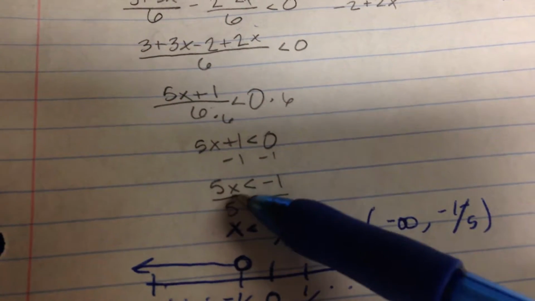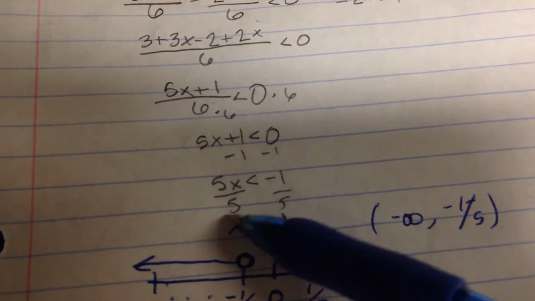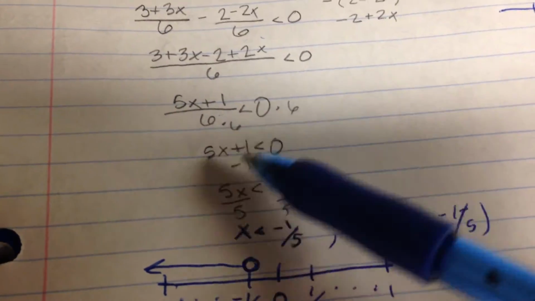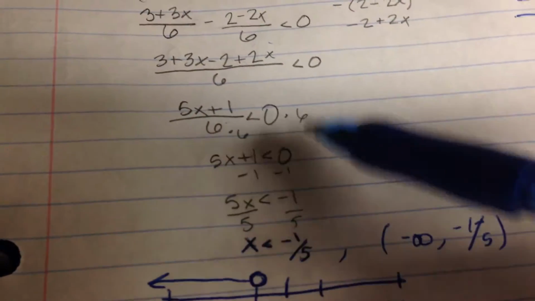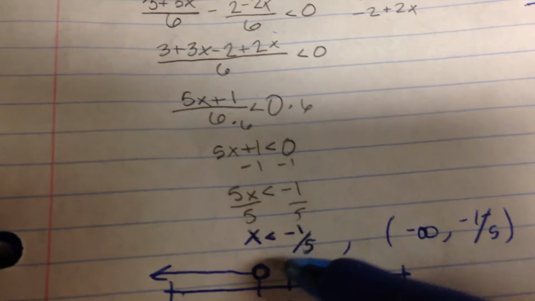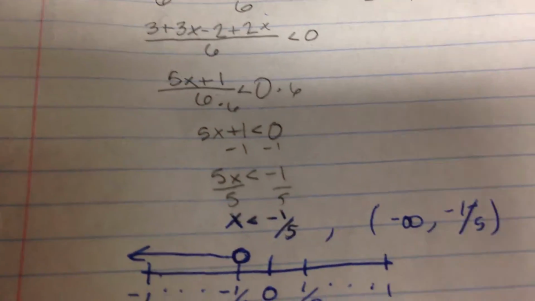And then to finally isolate x, I divided by 5 on both sides, because whatever you do to one side, you do on the other. Shown all 3 times here. So x is actually less than negative 1/5. And I wrote it here.